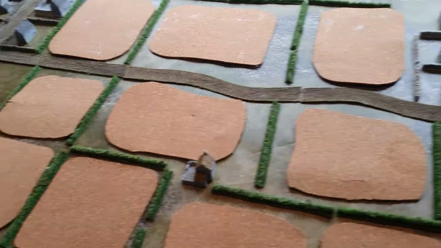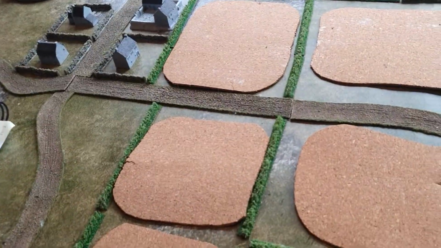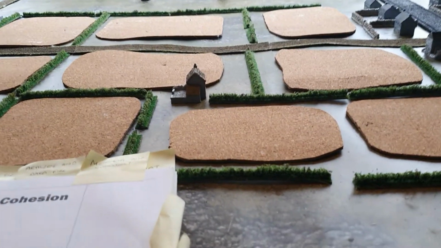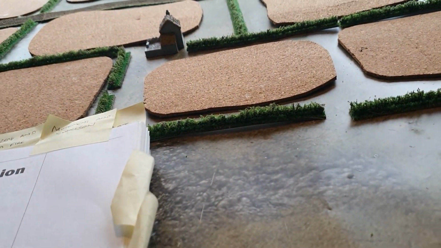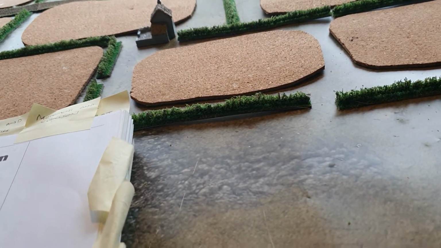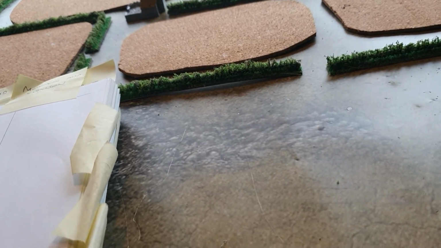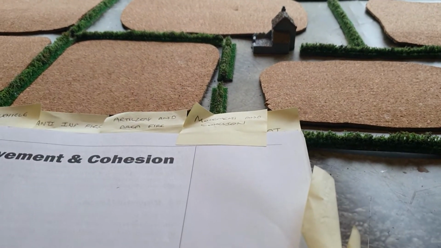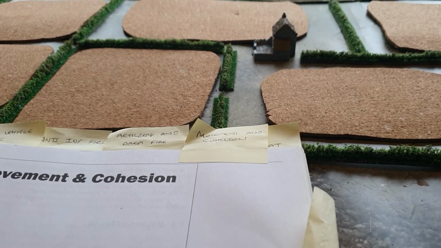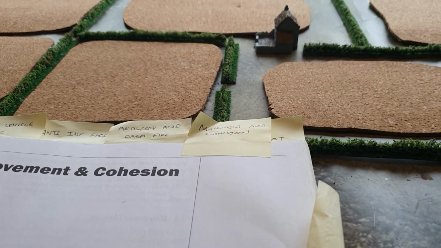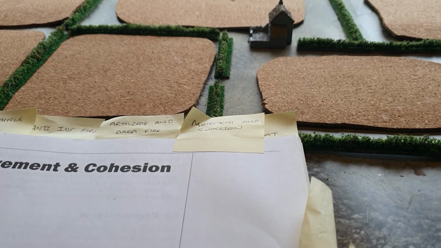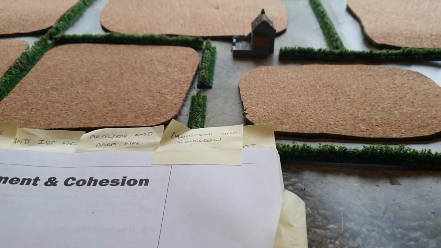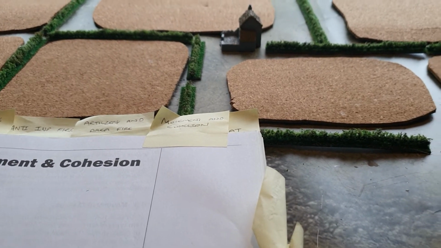Okay, movement is, as we said before, in inches. Every unit has its own unit type, its movement type. So these can be tracked, half-tracked, wheeled, infantry, manhandled infantry, or horse-drawn.